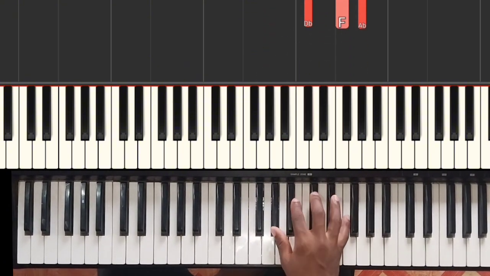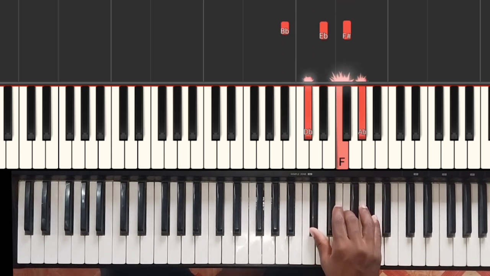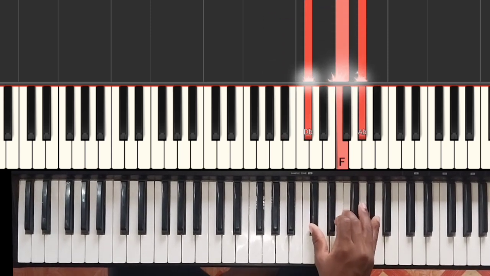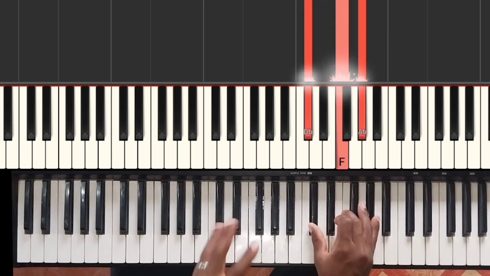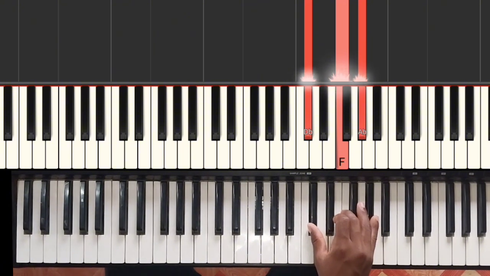Right? You're gonna play 1 2 1. This one is also our number 1. It's C sharp major, and it's a root chord, okay? It's C sharp major chord.